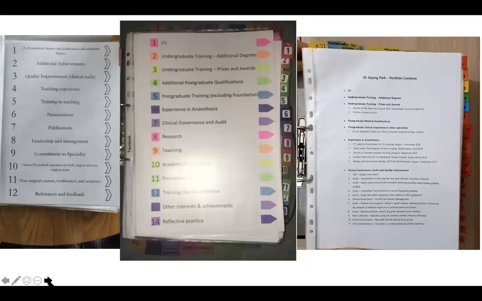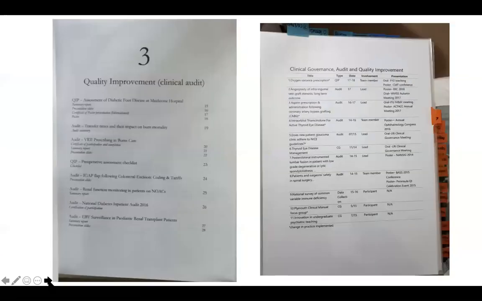This is another example of another portfolio. It's good to have little side notes just so that you're not fumbling about in the interview. So we have a CV, undergraduate training, postgrad medical education, qualifications, clinical governance, audit and quality improvement. Okay. And then another example.